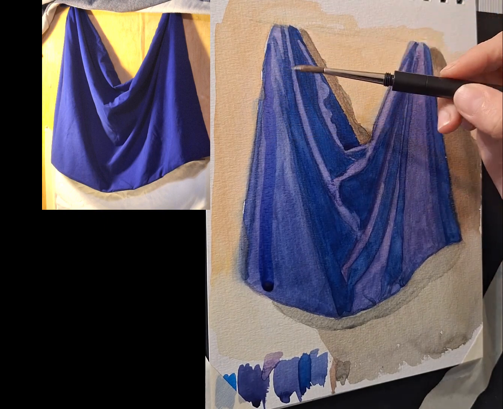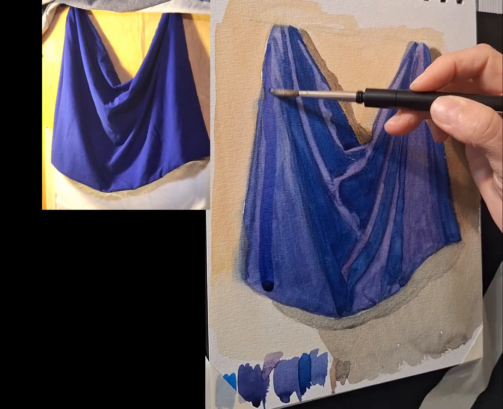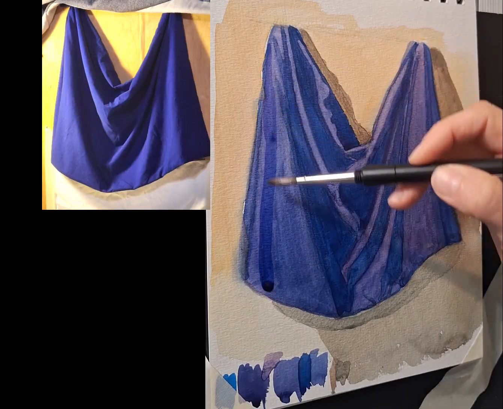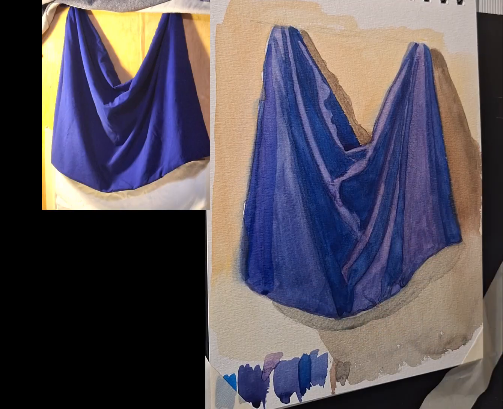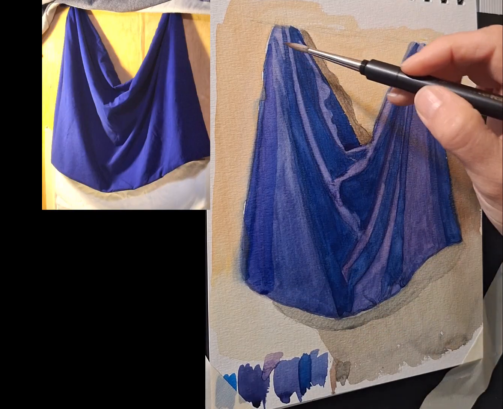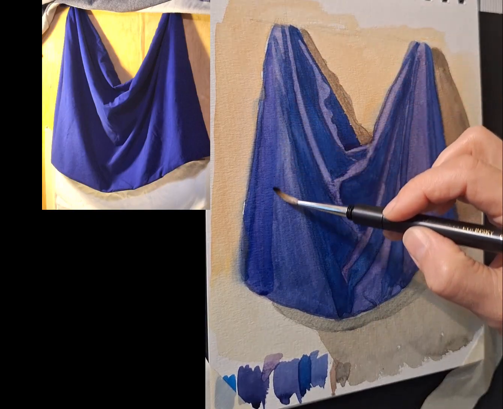I'm going to combine that where it's turning away and becoming lighter and brighter.